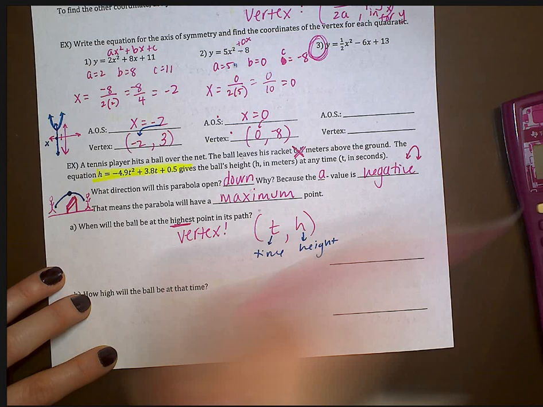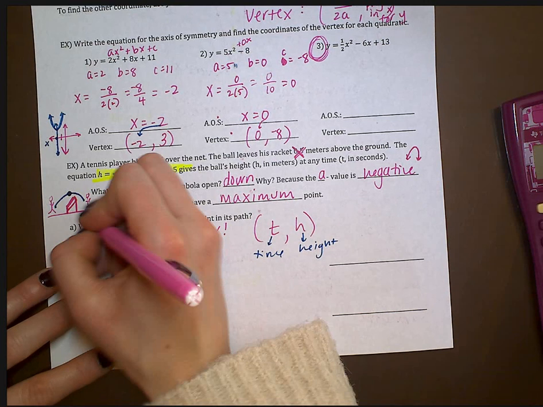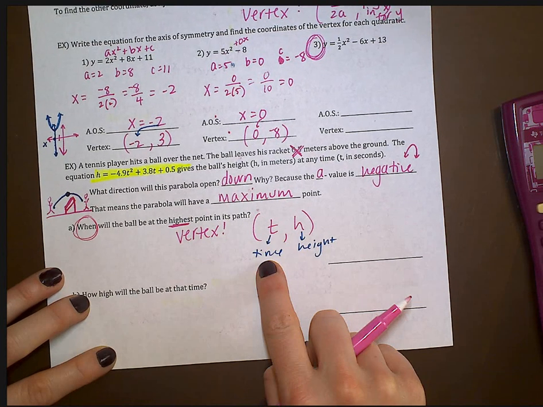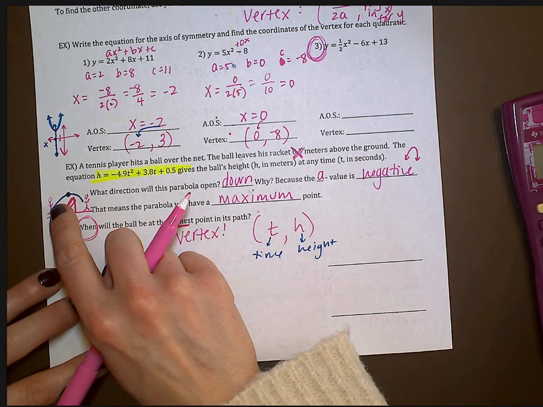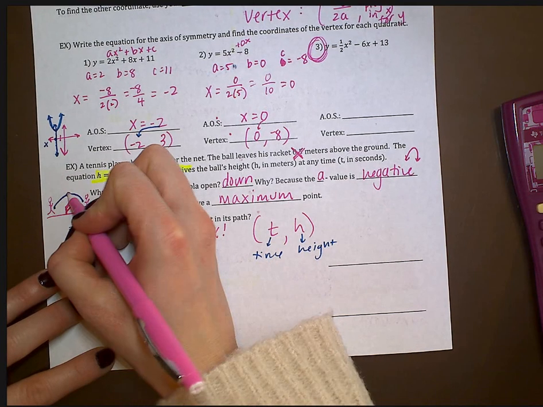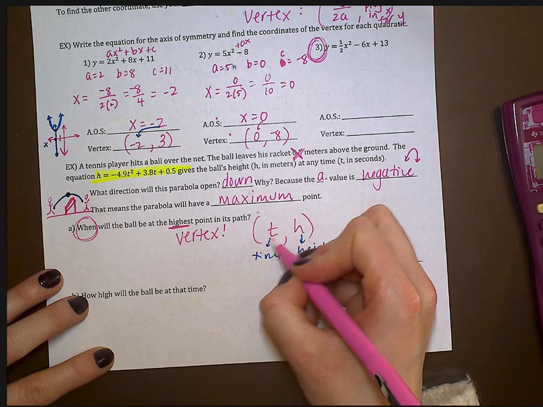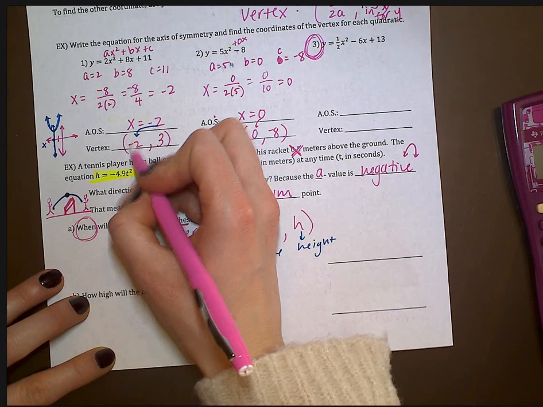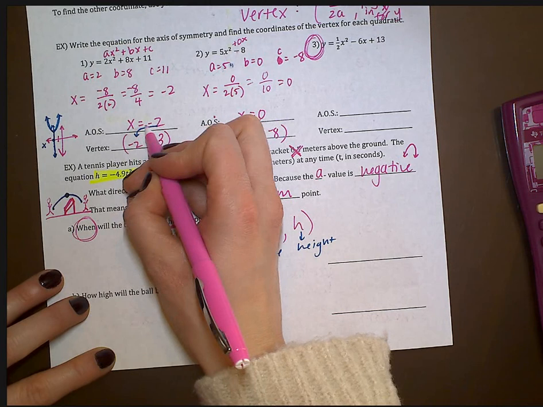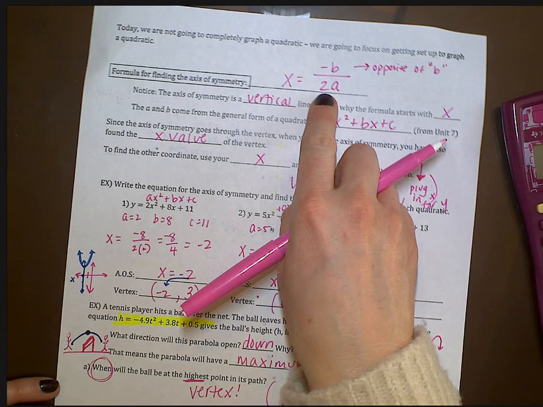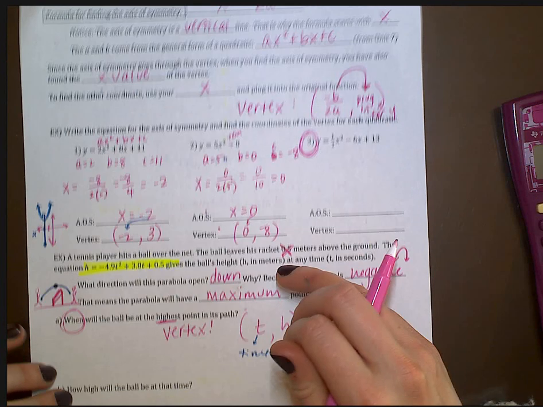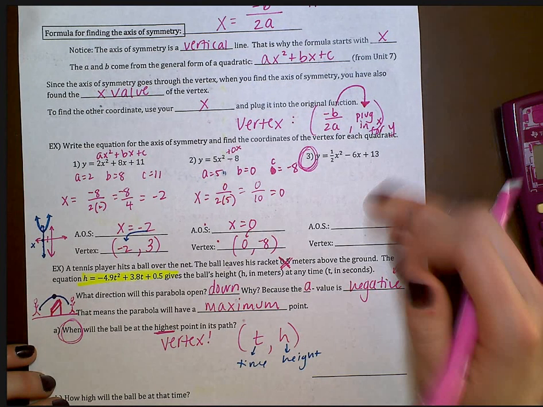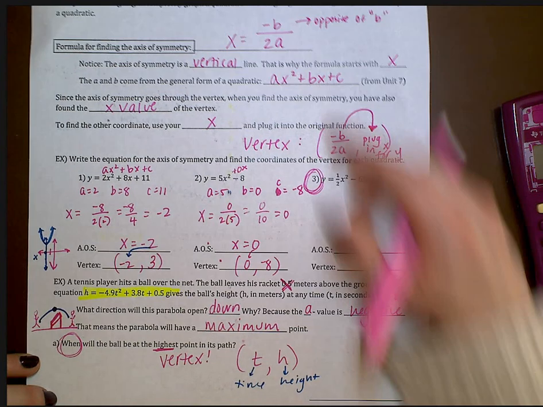So if they say when, they want how much time it takes for the ball to reach this point right here. I just want the x value of the vertex, which is what I just did right here. And to find the x value of the vertex, I just did the axis of symmetry. I used this formula. So it's kind of like a lot of words and stuff, but it's the same thing you just did. You just figure out that all I have to do is the axis of symmetry.